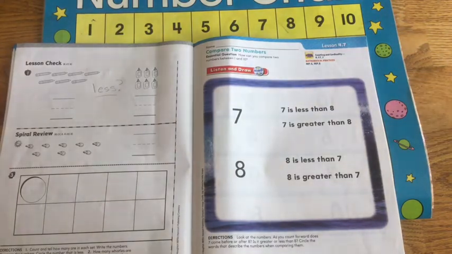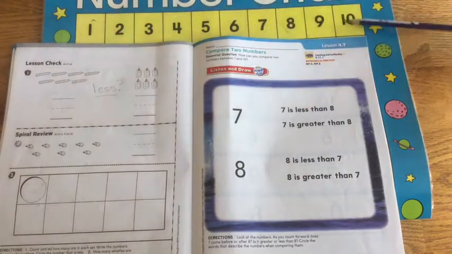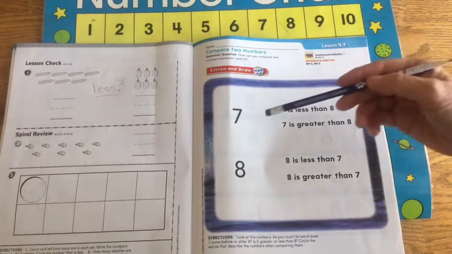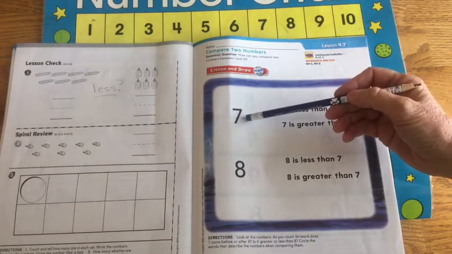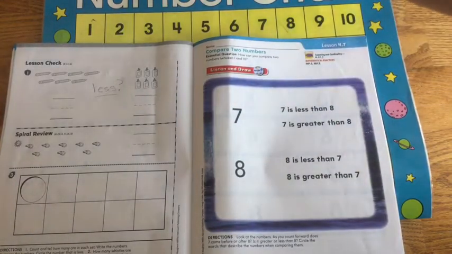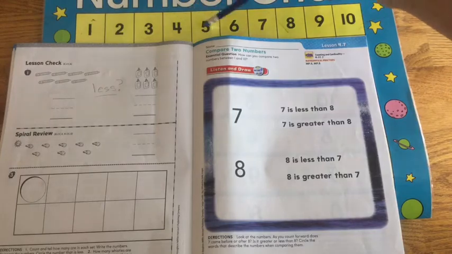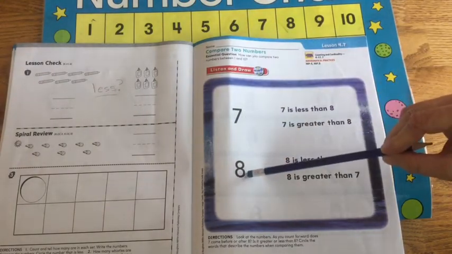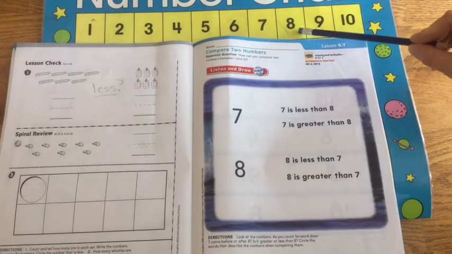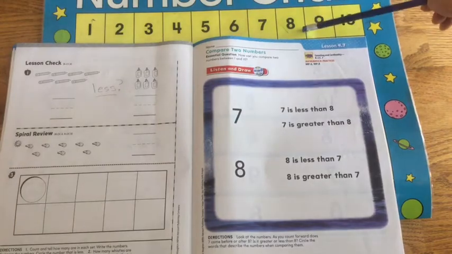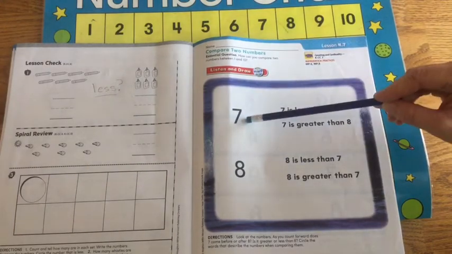We're comparing two numbers, and I have our number line again, so if you forget what a number is, go ahead and just count on that number line and find it. What number is that? Well, let's find it. It's right here, so let's count up. 1, 2, 3, 4, 5, 6, 7. Oh, okay, that's a 7. What number is that? Let's find it. 1, 2, 3, 4, 5, 6, 7, 8. Oh, an 8. So we have a 7 and an 8.